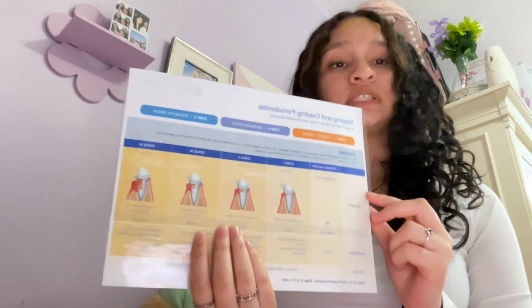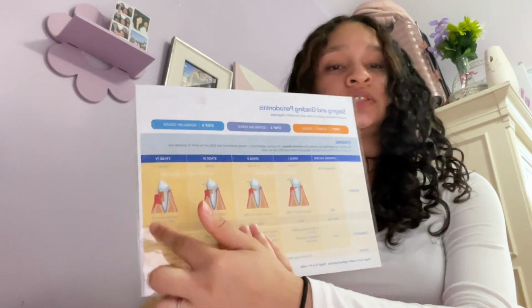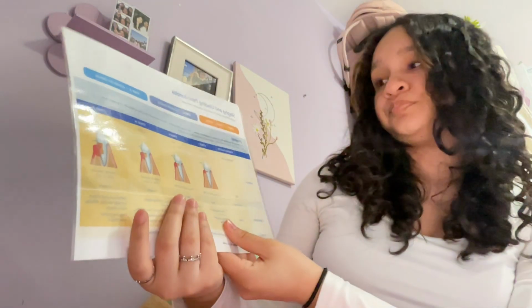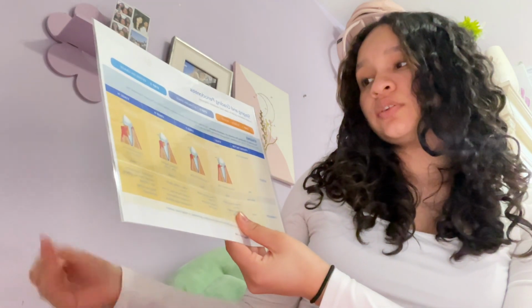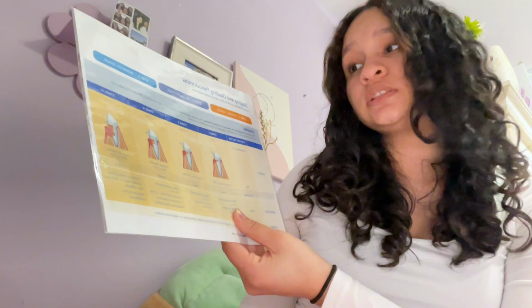There are 3 different stages and grades for periodontitis. So I'm going to be going over the stages of periodontitis. There are 4 stages of periodontitis. The stages are to classify the severity of the patient's disease.